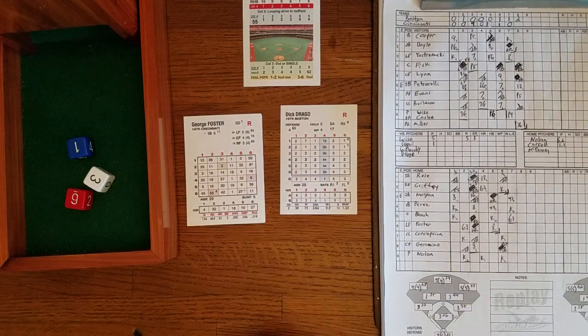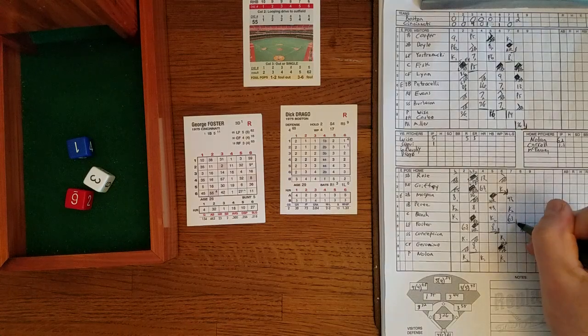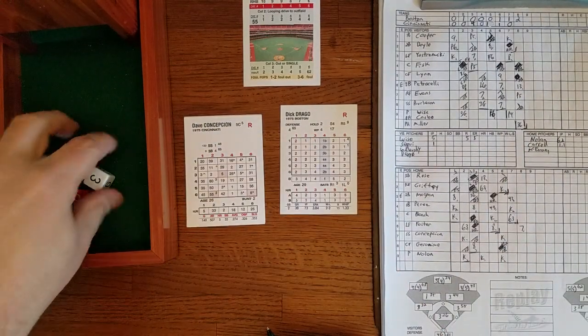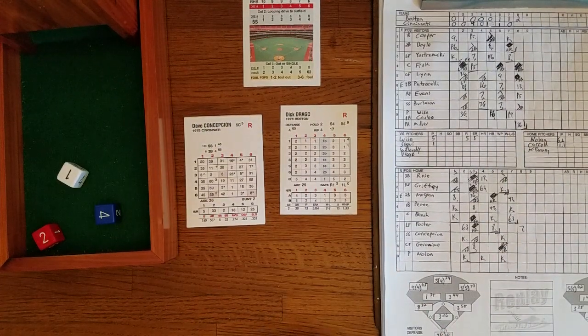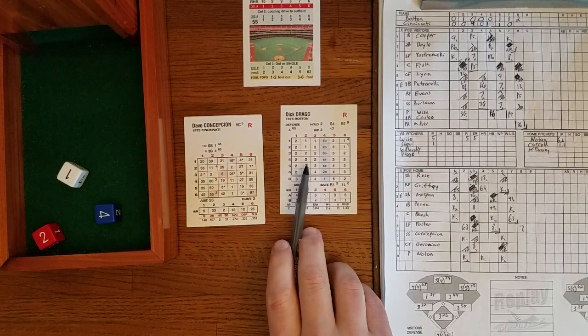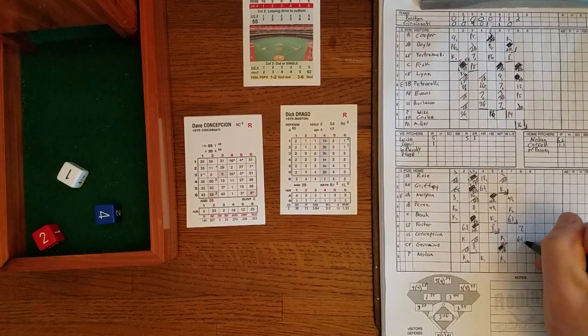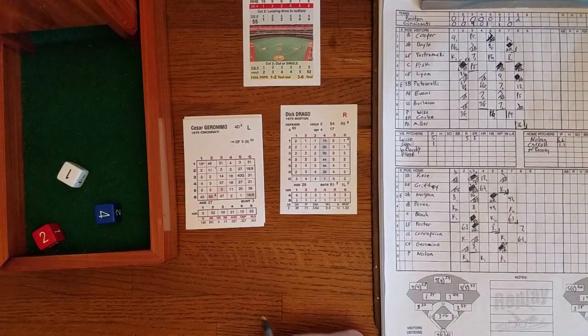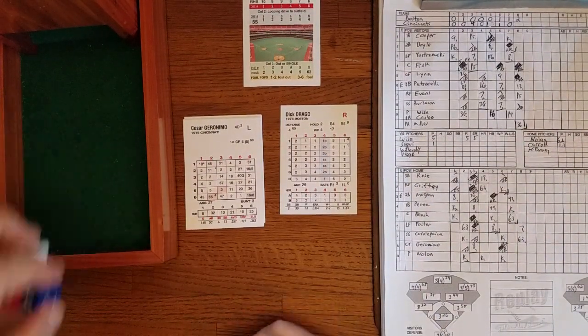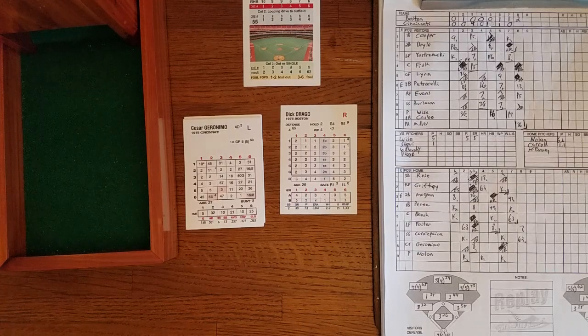6-3 for Foster's a 16. 6-1's a 1. 17. Deep fly to left. So 1 away. And here's Concepcion. 2-1 is a 39. 2-4 is a 2. 41 is a ground ball to short. 2 down. And again, a lot of those column 2 results are injury checks, but I'm not doing those.